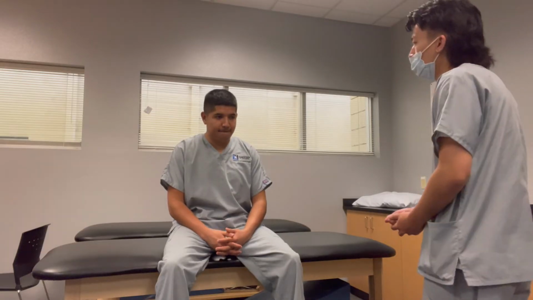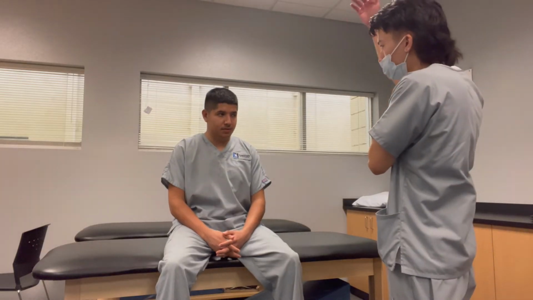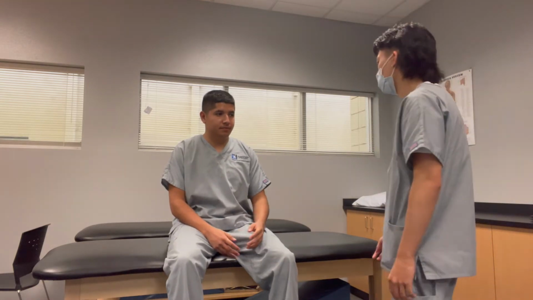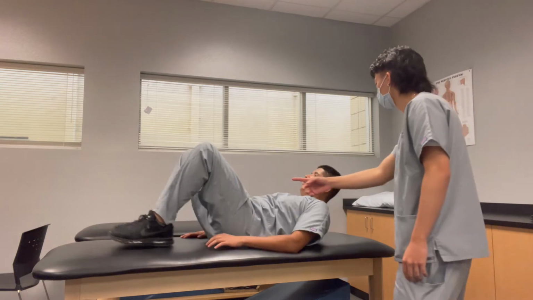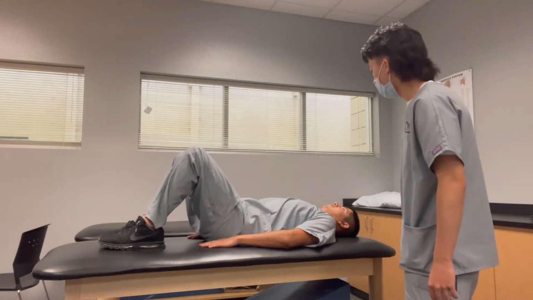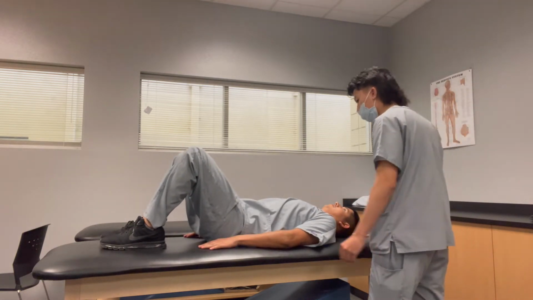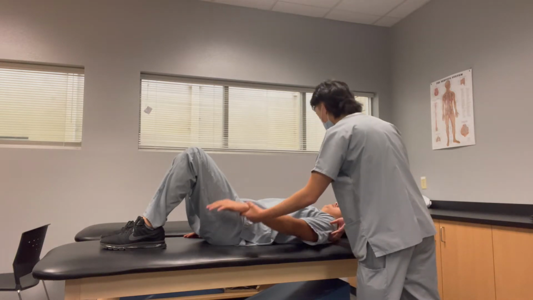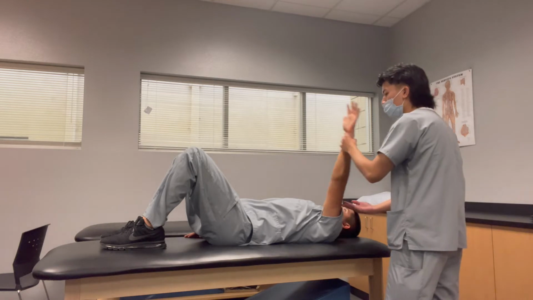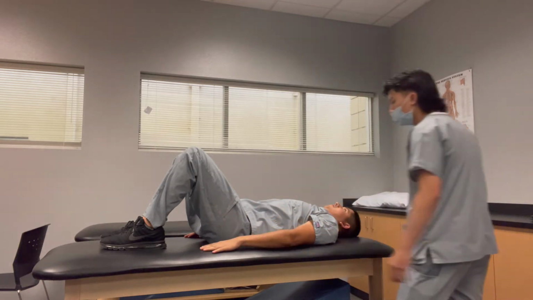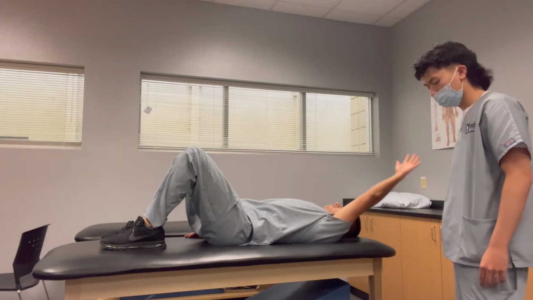Next with my patient, I'll be going over his range of motion of his affected shoulder. So I start with asking him to lay in supine with his knees bent. I also ask him to keep his elbows fully extended, and here I'm going to show him passively the movement that I want him to perform. After showing him, I have him relax again, and then I ask him if he could actively do it himself.